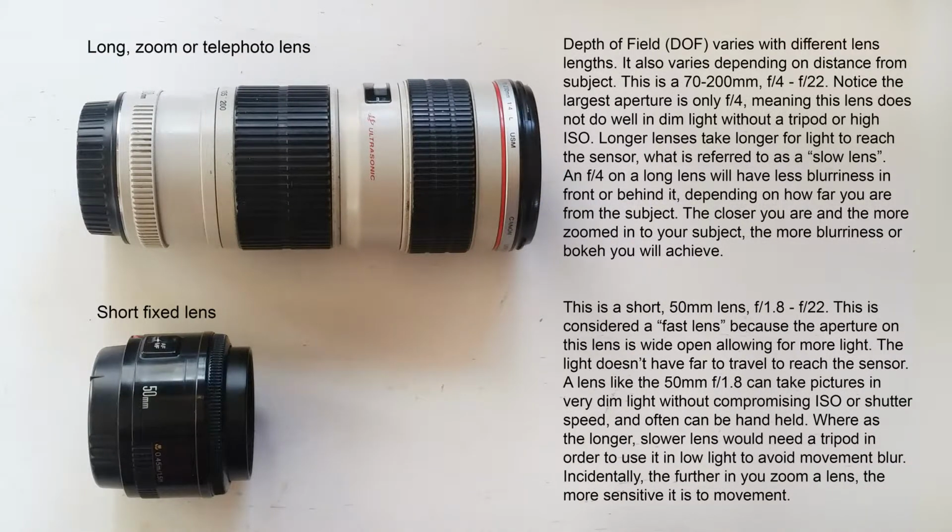Okay, just one last little thing here. I wanted to explain the difference between a long lens and a short lens, and the effect that they have on making an image. The top lens here is a long zoom or telephoto lens. It's a 70 to 200, and it goes from f4 to f22. You'll notice that the largest aperture is only f4, meaning this lens does not do very well in dim light without a tripod or high ISO.